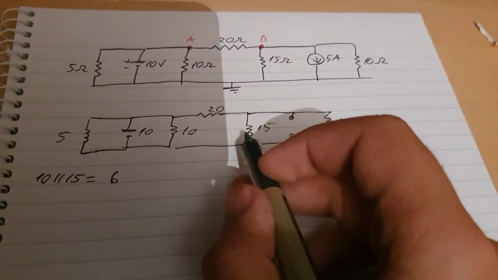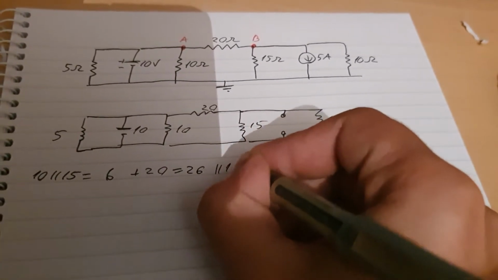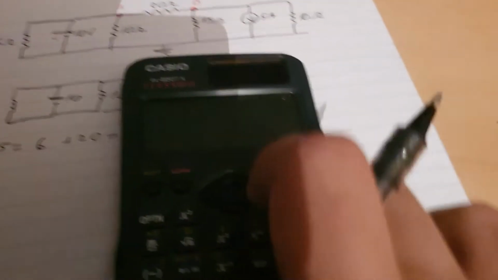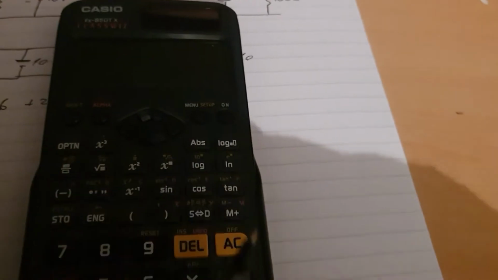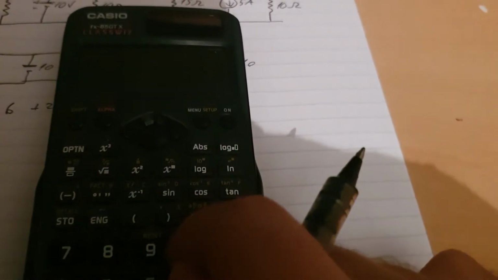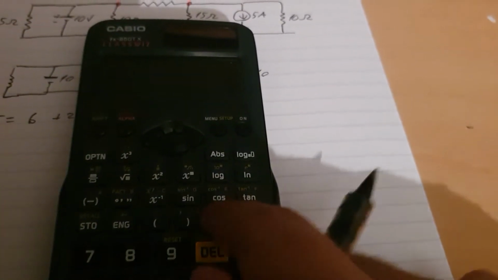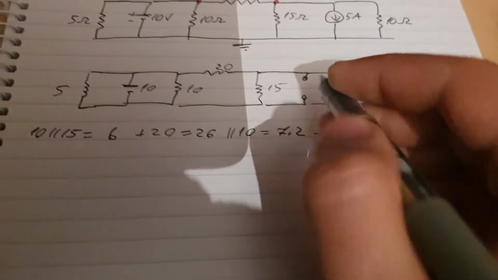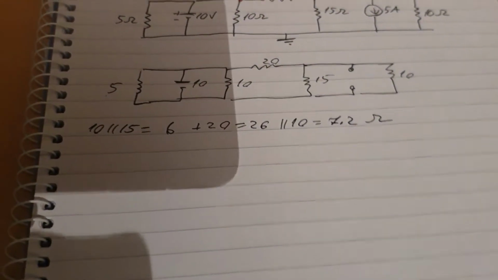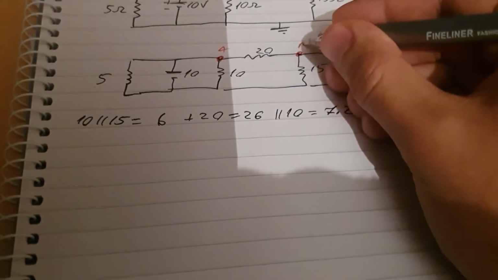Okay, so we got 6 in here, then these two become in series, so plus 20, that would be 26 in parallel with 10 again. So it'd be 1 over 26 plus 1 over 10, then 1 over the answer, that would be 7.2 ohms. So this side it's 7.2 with the points A and B. This is point A, this is the point B.